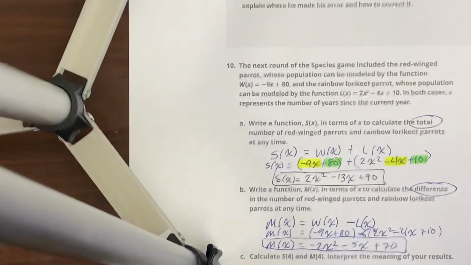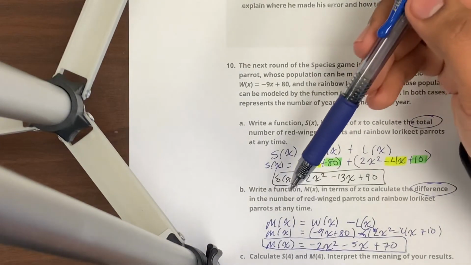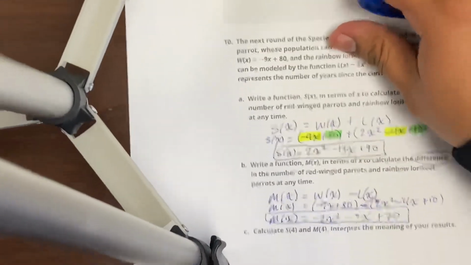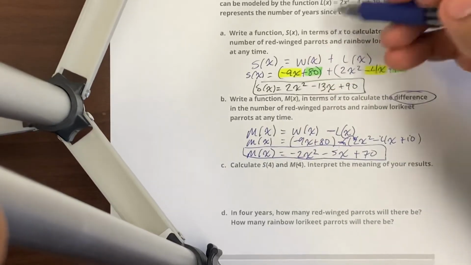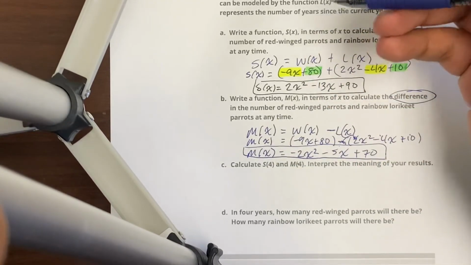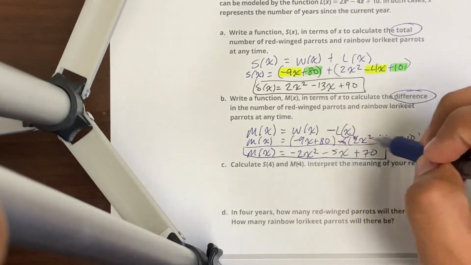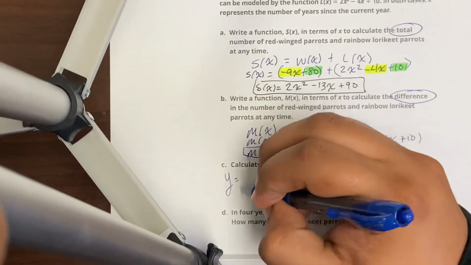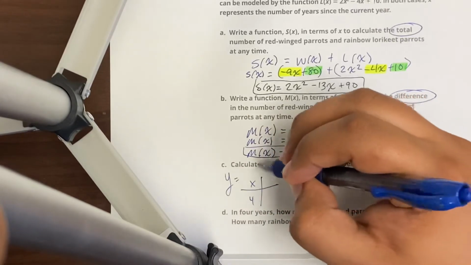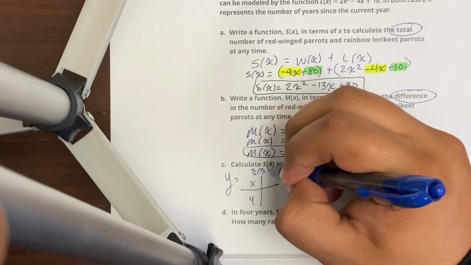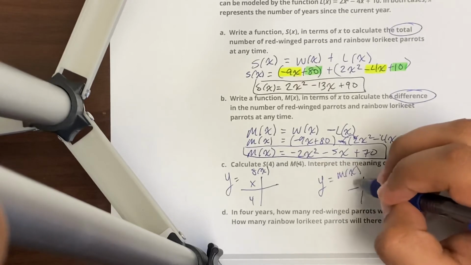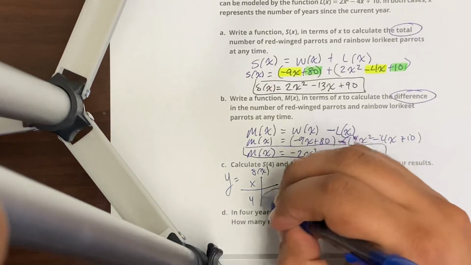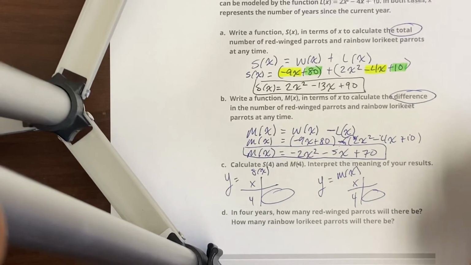Okay. Right here, if you calculate on your own, for part C, 4 and 4, you substitute, you look for it in the table, and you find your answer. Meaning, go to y equals, look at your table, what is 4 for s of x? Go to y equals m of x. What is your x at 4? What is that answer? And interpret what's going on.